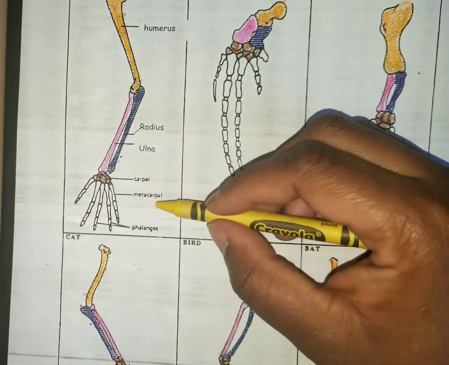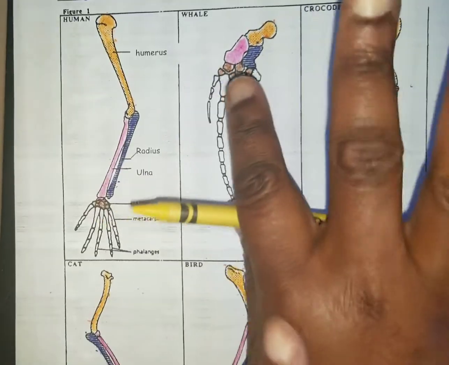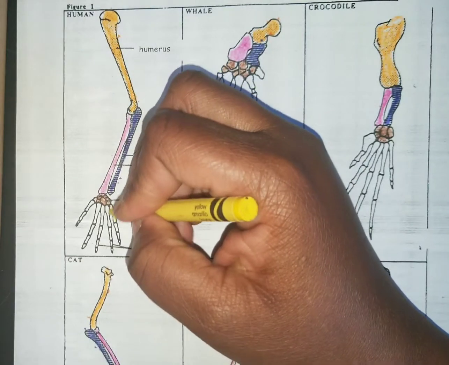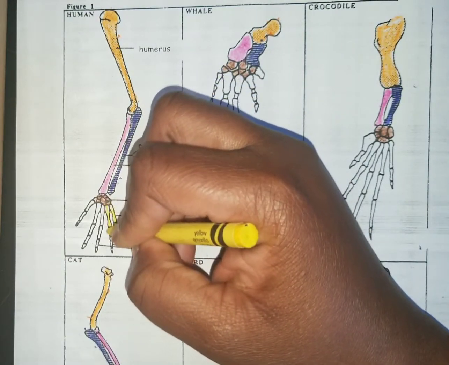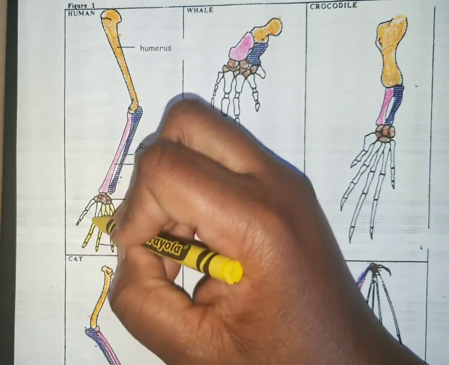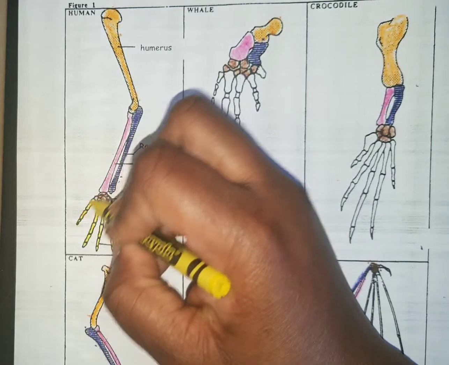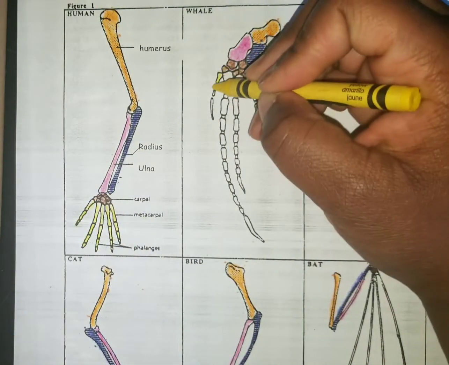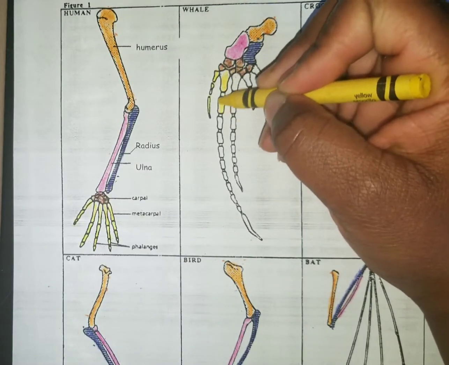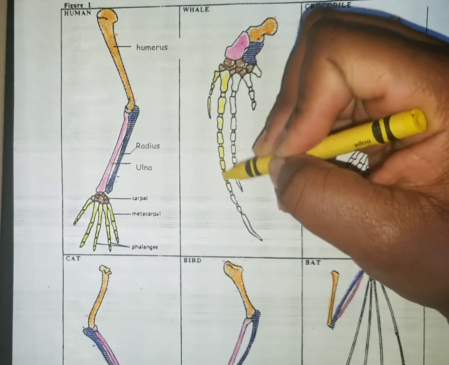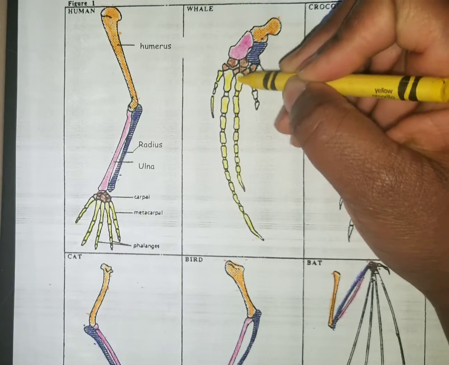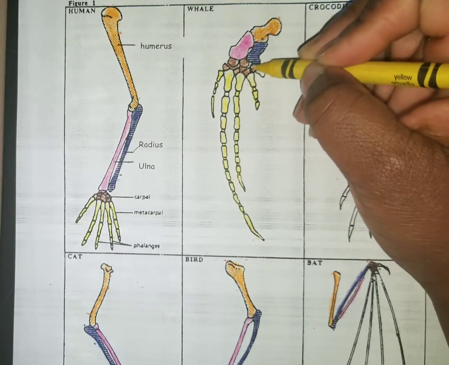Okay, I'm gonna color the metacarpals and the phalanges, which are basically here on our fingers. I'm gonna color these two both yellow. And so metacarpals and phalanges, I'm gonna color them both yellow. There's some very long metacarpals and phalanges. Gotta get the little thumb finger.